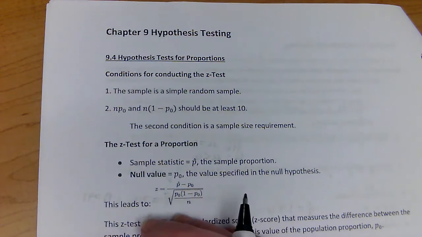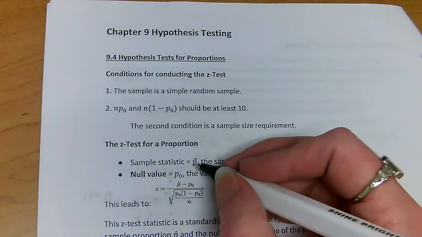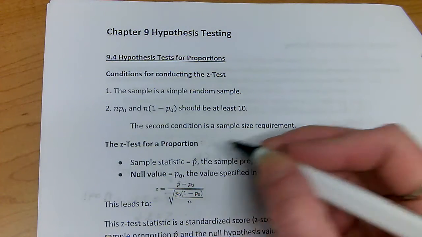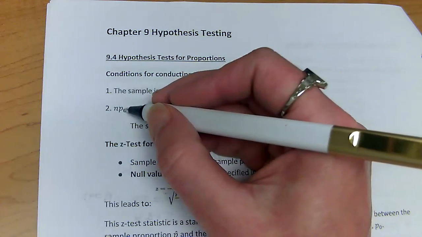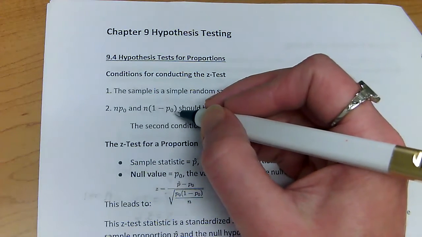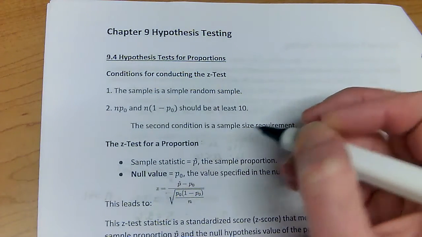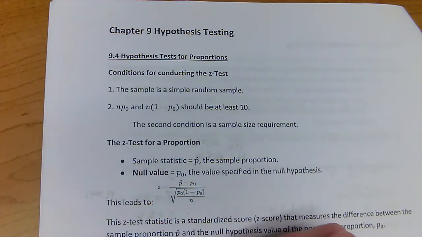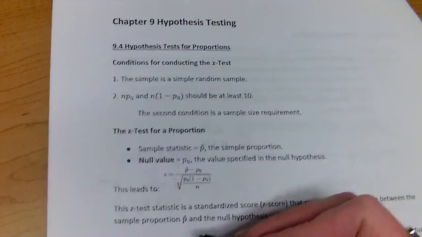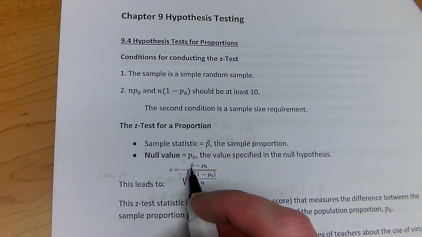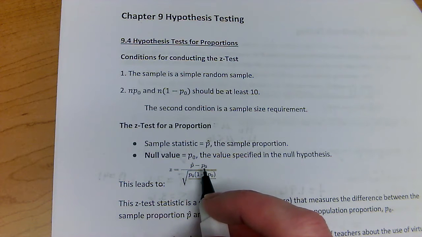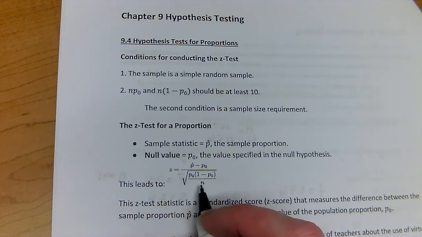Now, our sample statistic is this p hat, the sample proportion. The p sub 0 that we're going to use to test is going to be our null value. If we were going to calculate the z-score by hand, we'd find the difference between the sample proportion and our null proportion divided by the standard deviation. You should recognize that as our standard deviation.